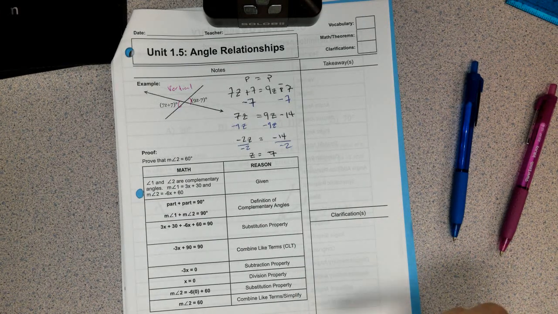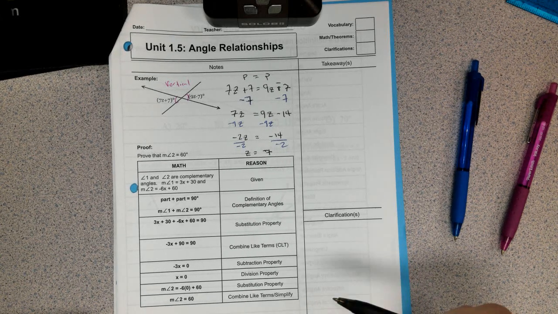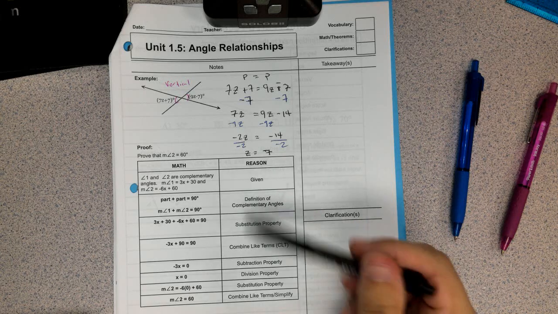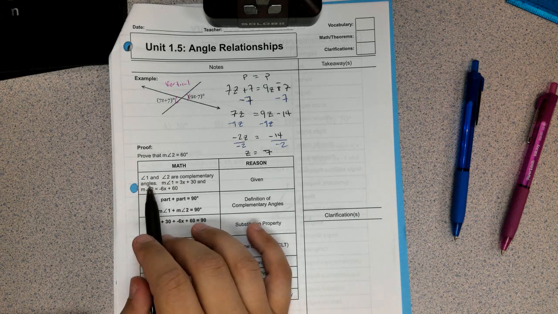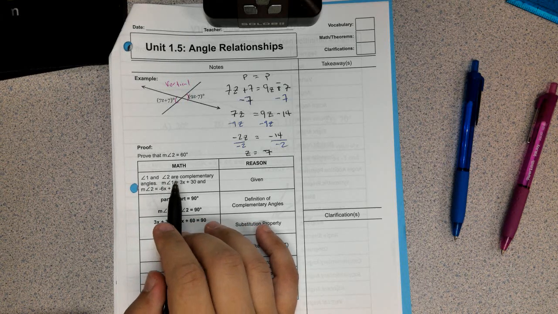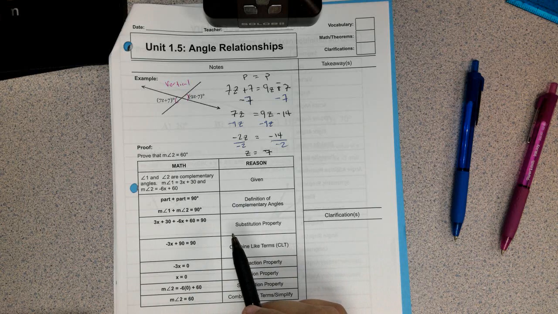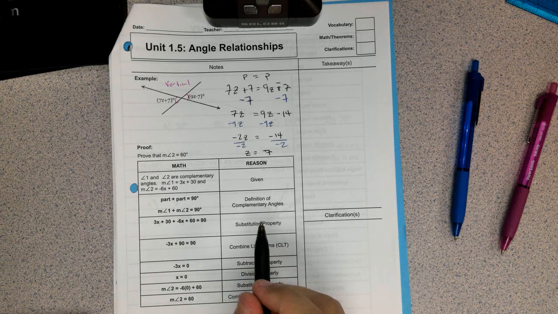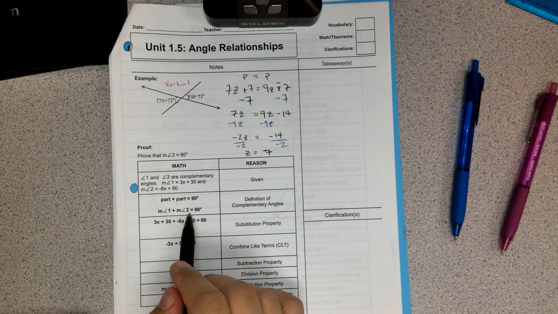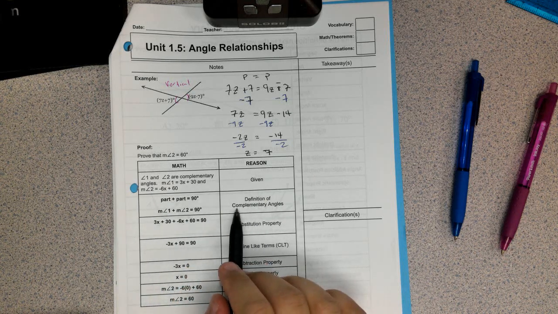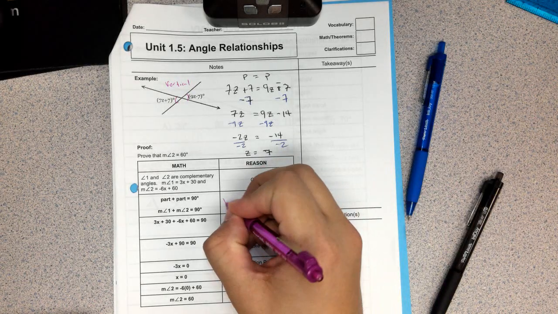Now here is our proof, and we're going to be doing a lot more geometric proofs and not as many algebraic proofs, but here is another algebraic proof. So here we have angle 1 and angle 2 are complementary angles. We're told that angle 1 equals that and angle 2 equals that. That's all given. That's the problem telling us what to do. So we use part plus part equals 90, and we add the two measures of the angles, which is the definition of complementary angles. This is our new guy.